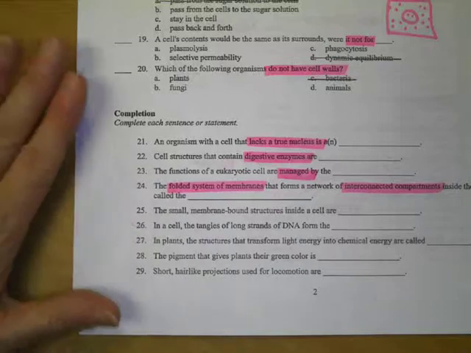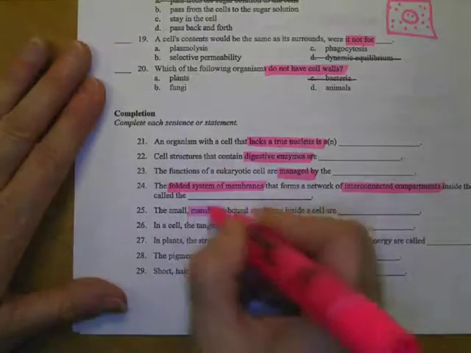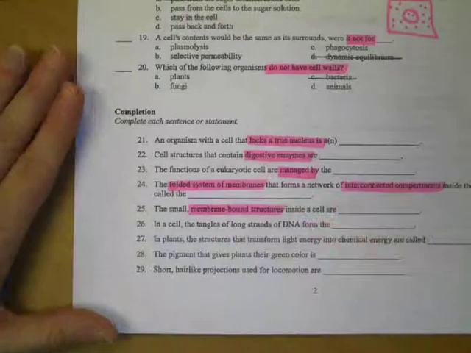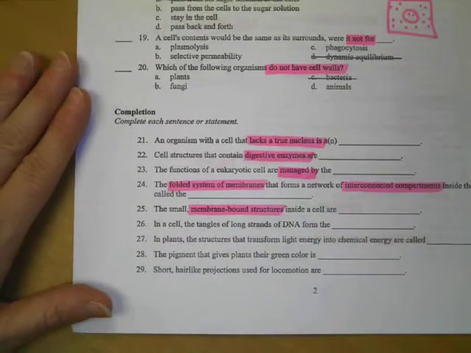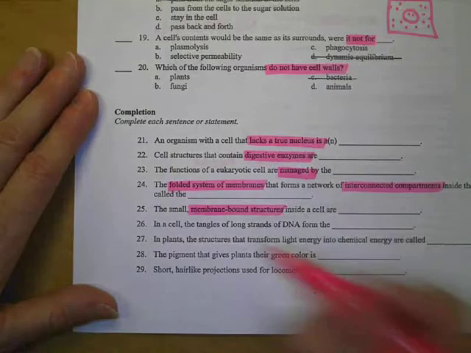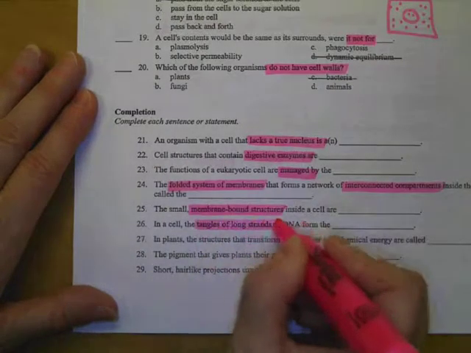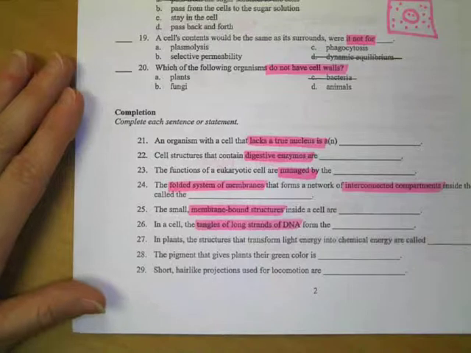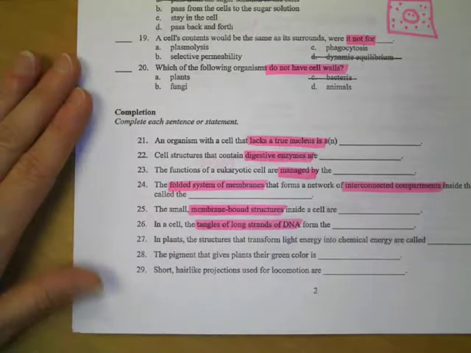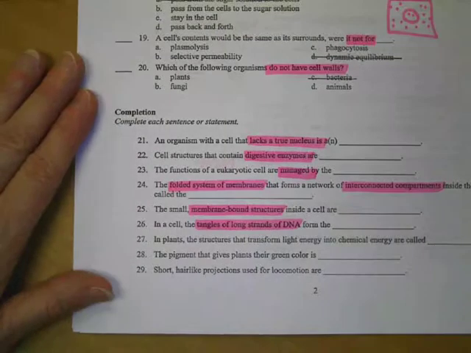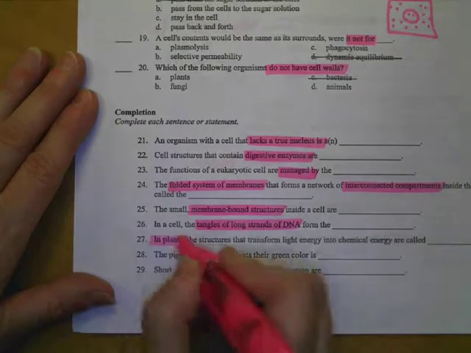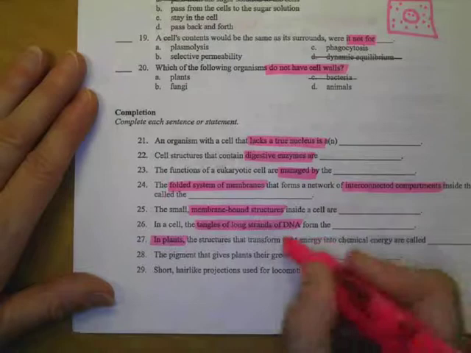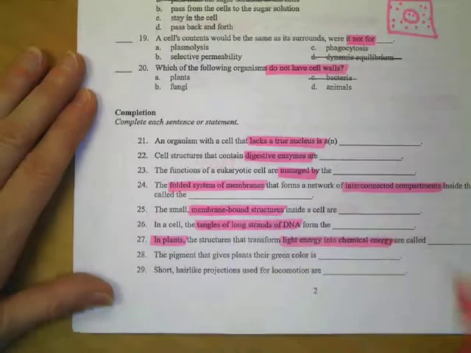The small membrane-bound structures found inside a cell are called. Number 26. In a cell, the tangles of long strands of DNA form the. 27. In plants, the structures that transform light energy into chemical energy. What are those organelles called?